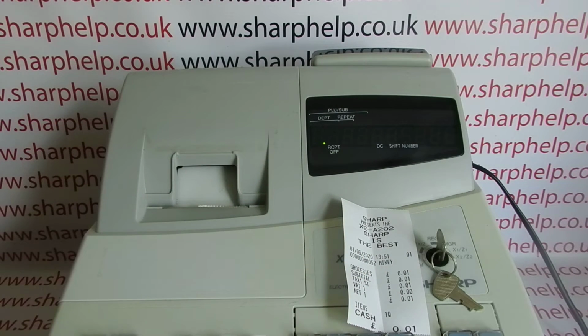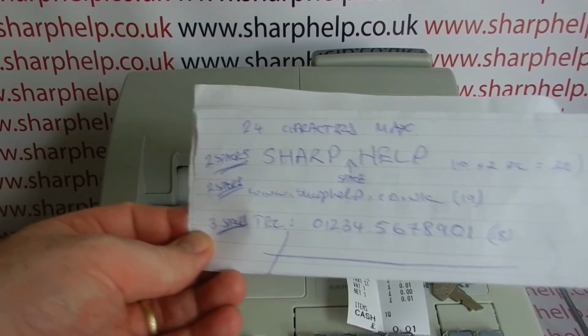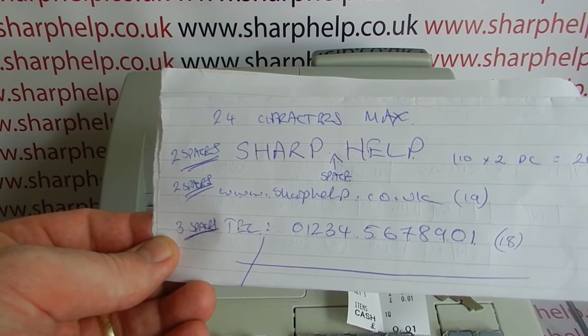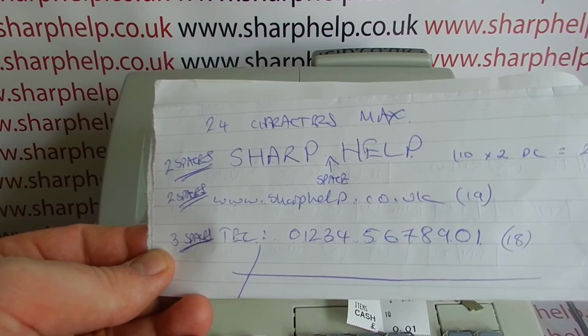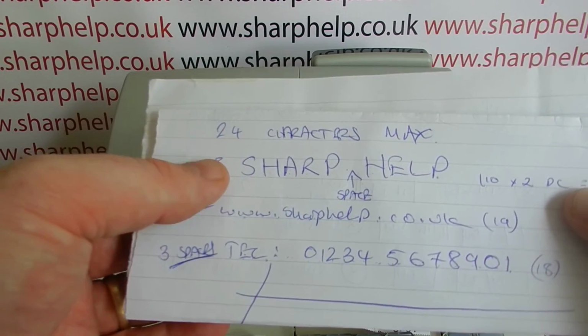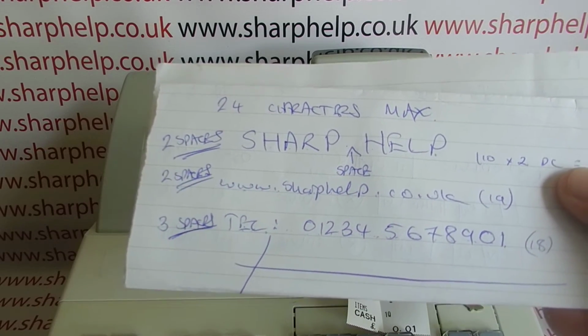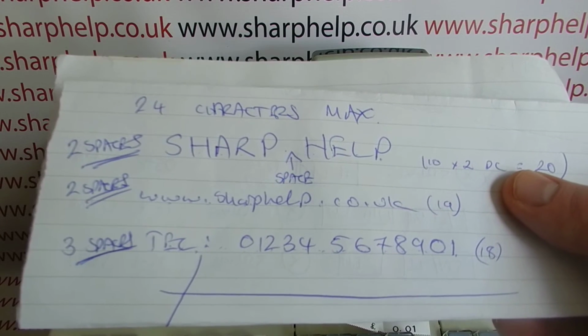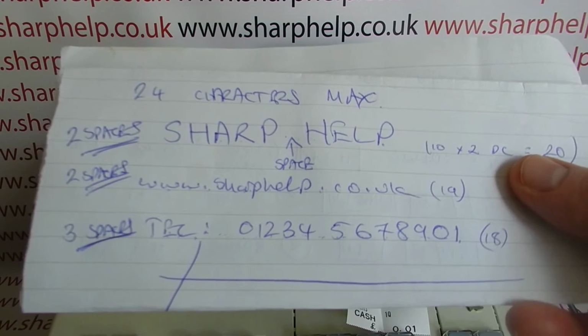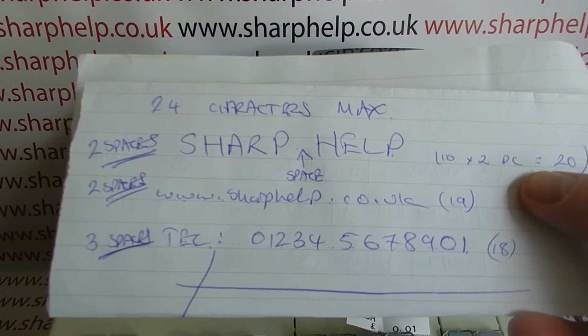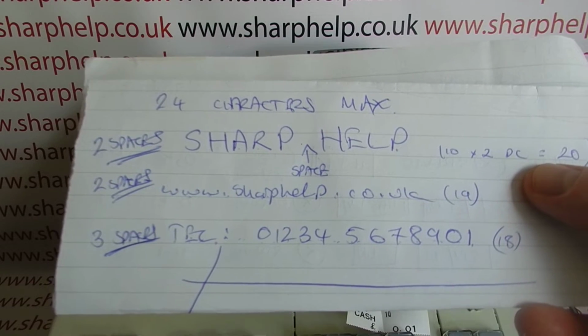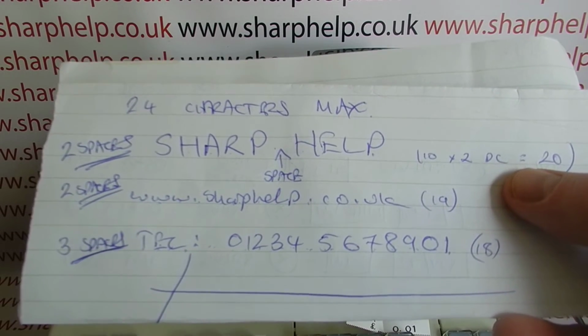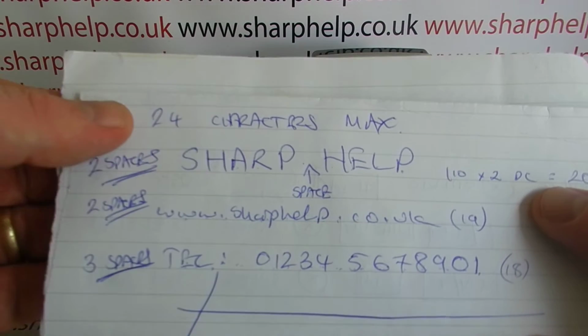So the first thing you need to do if you want it centered is to plot out kind of what you want. So I'm going to program the top line to be double-sized Sharp Help. I'm going to then have the website and just a made-up phone number. So I've written down the number of characters that each of those lines are going to take up, and each line can have a maximum of 24 characters.